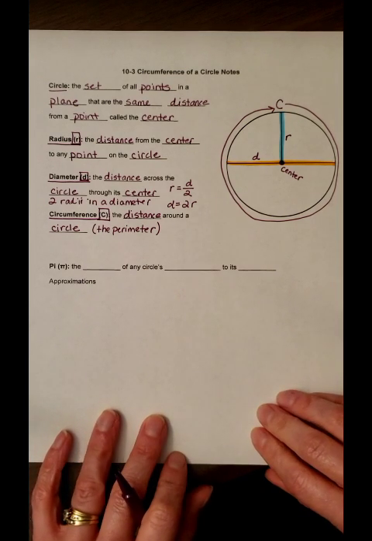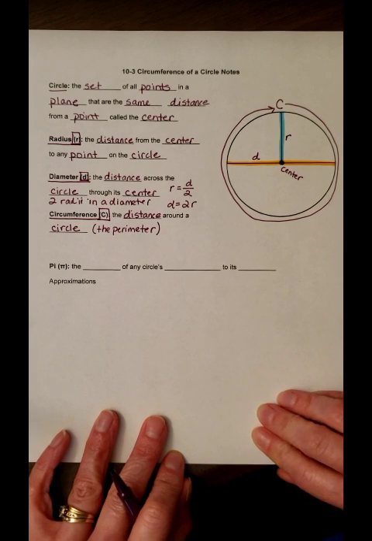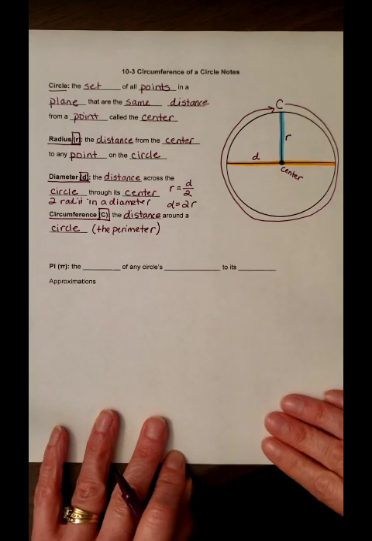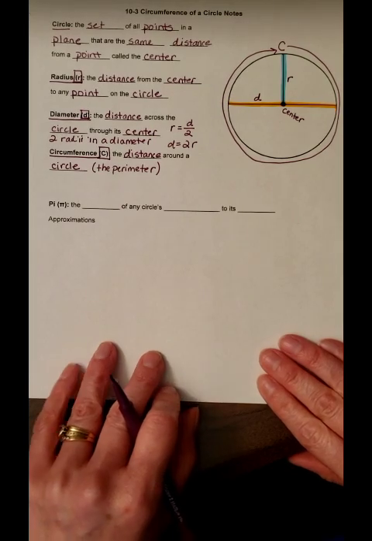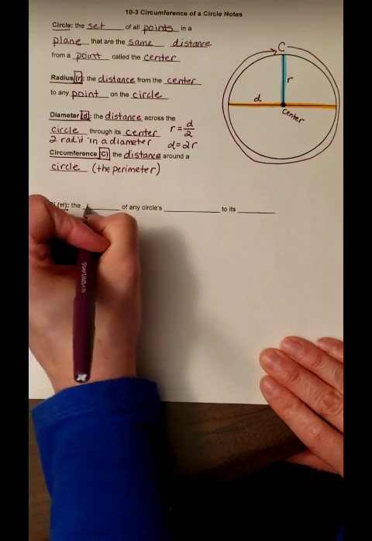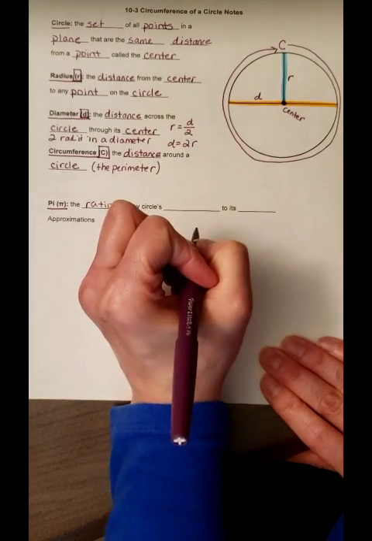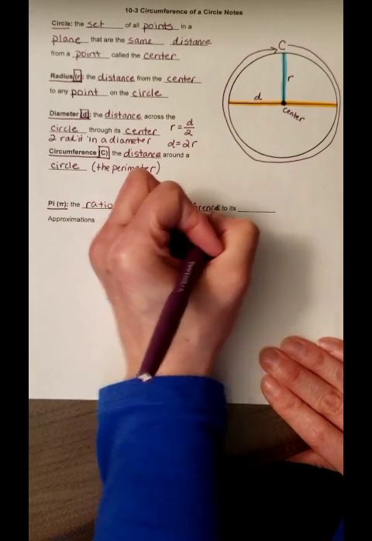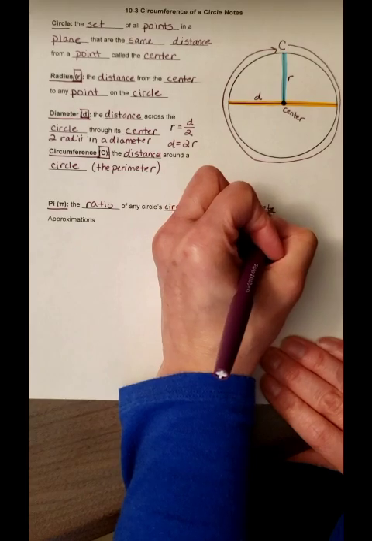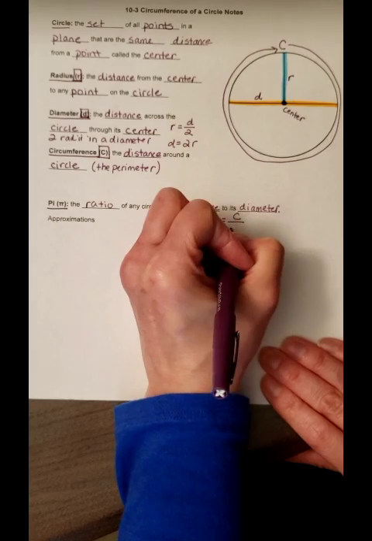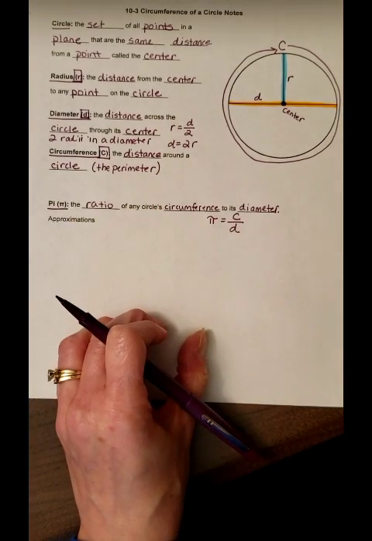Okay, now we got to talk about pi. We did this a little bit right before we went to the stay-at-home order. We talked about how we had Pi Day, the day before Pi Day. And we talked about what pi was. I'm going to slide this up a little. There we go. Pi. It's a Greek letter. It's the 16th letter of the Greek alphabet. And it's the ratio of any circle's circumference to its diameter. So what we're saying is pi is equal to circumference divided by diameter every time.